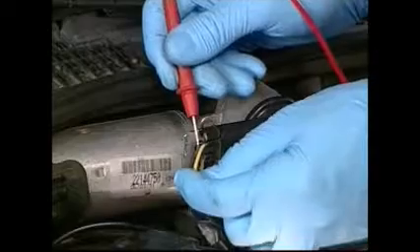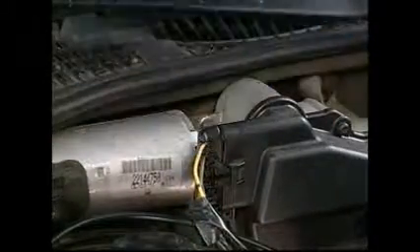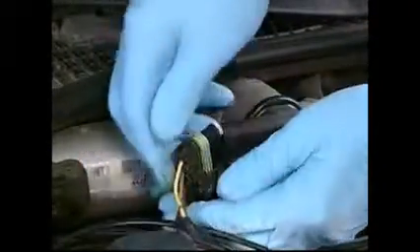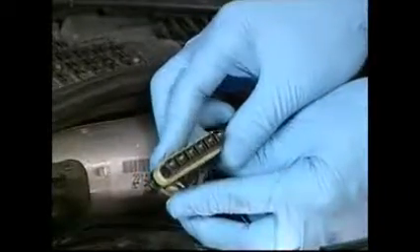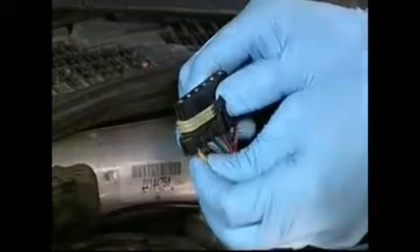Then do a wiggle test on the connector and listen for the tone to stop. If the tone stops, that means the connector is loose and open circuiting as the connector is pulled on or through vibration. The connector should be separated and cleaned or repaired as necessary.